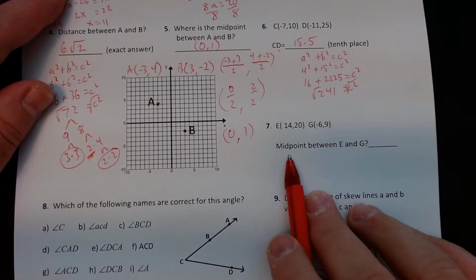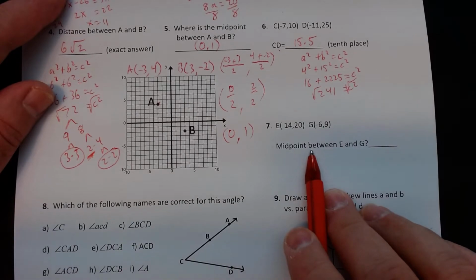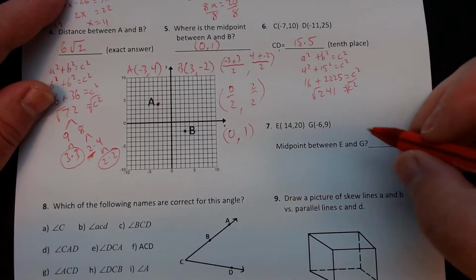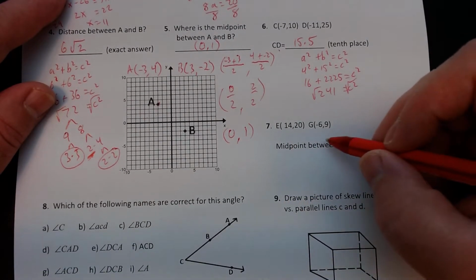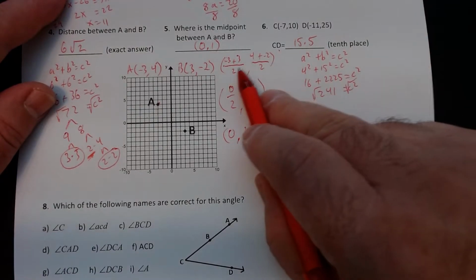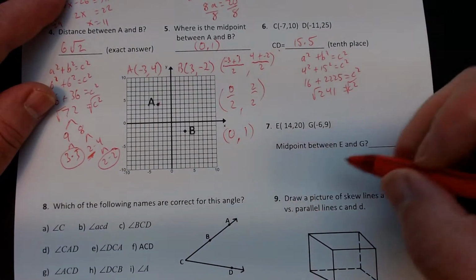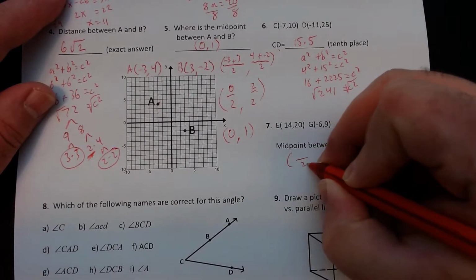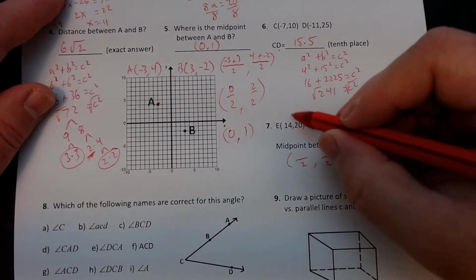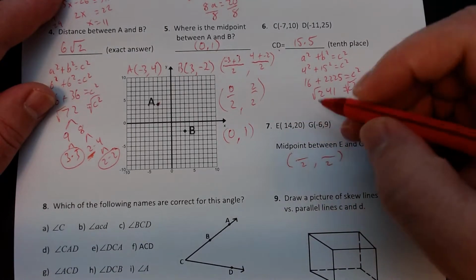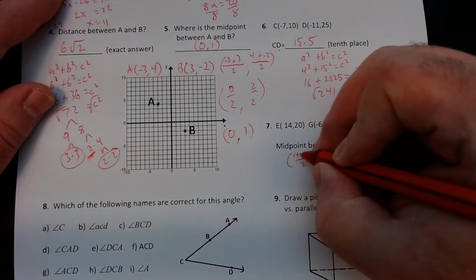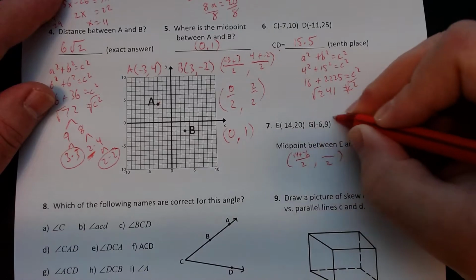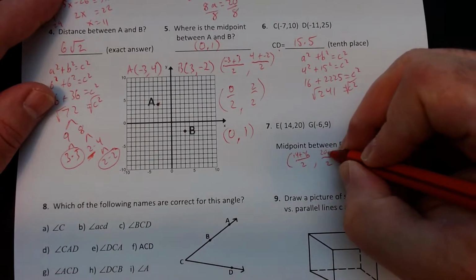Number 7, it's asking for the midpoint again. So here's the coordinates on this one. Remember that the midpoint is where you have an x and a y value because you're looking for a point. So set up those fractions again. X and x, 14 and -6. Y and y, 20 and 9.